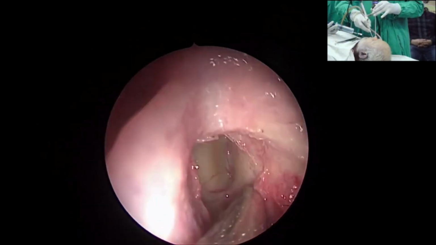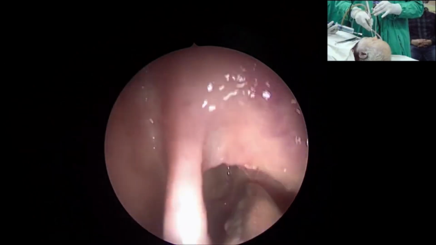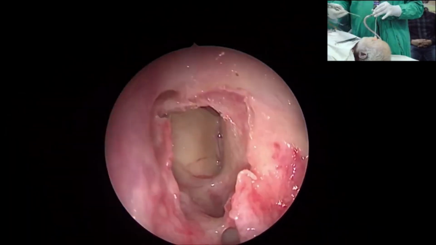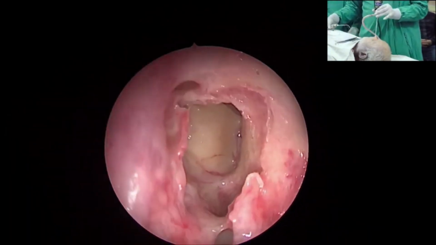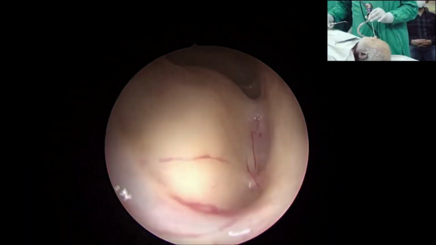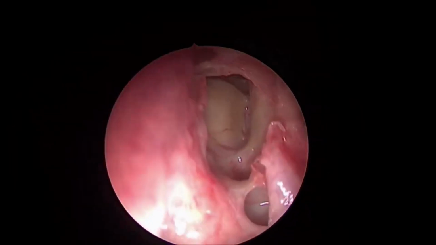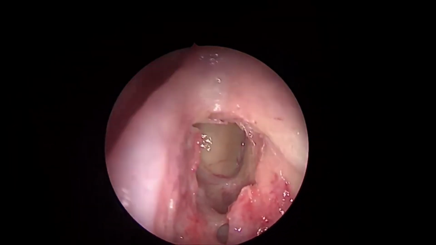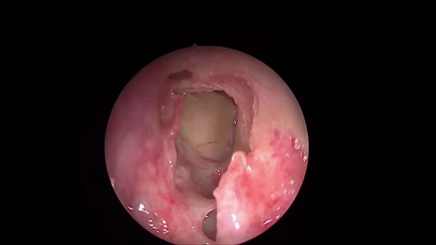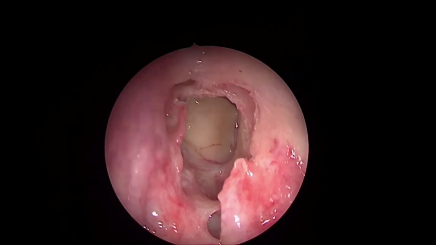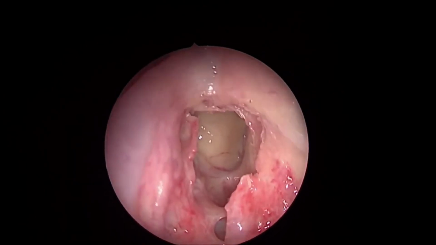See now, yes, I've removed this agger nasi and flushed with the lamina papyracea again. See this? And this has opened the frontal sinus pathway. Now, any cells lying anterior to the frontal recess are to be addressed like this. Go behind and fracture them out.